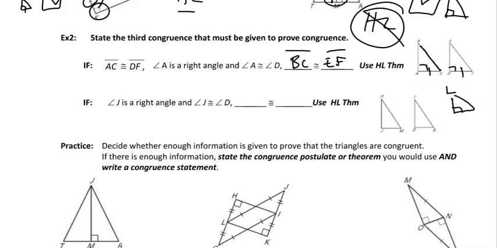Now this one says we know that J and D are both right, so therefore we know the triangles are right. What else would we need to know to be able to use HL on this one? Well, on this one, we would need to know that this side is congruent to that side, and that would be your H part. And then your L part would be that you need to know that two of the legs are congruent.